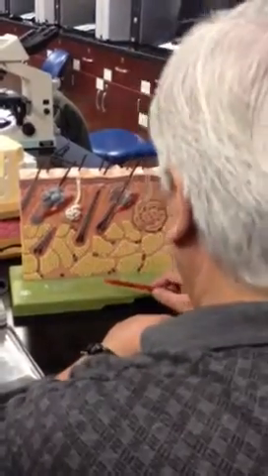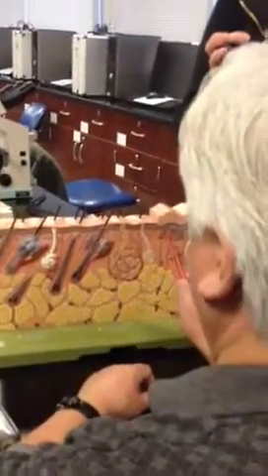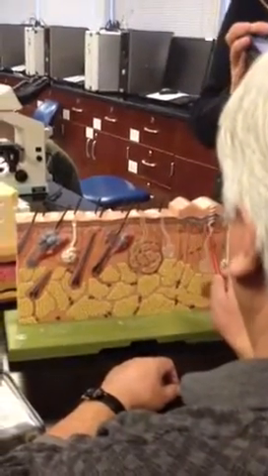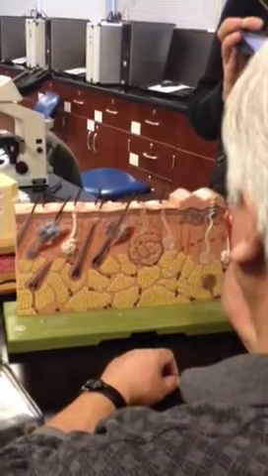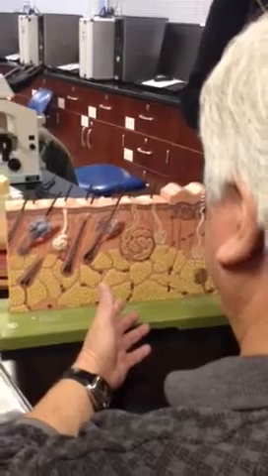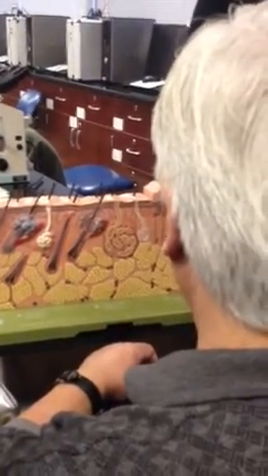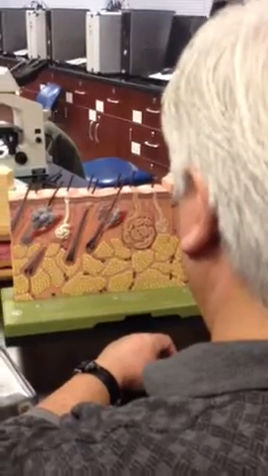The Meissner corpuscle. Function: light touch. Pacinian corpuscle: deep touch. That's the function of those.